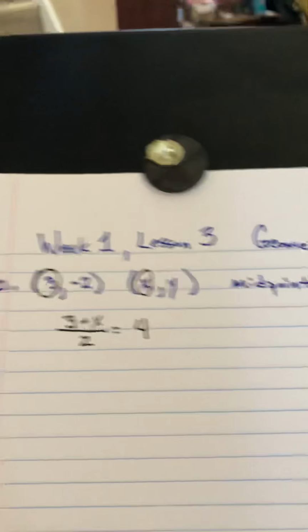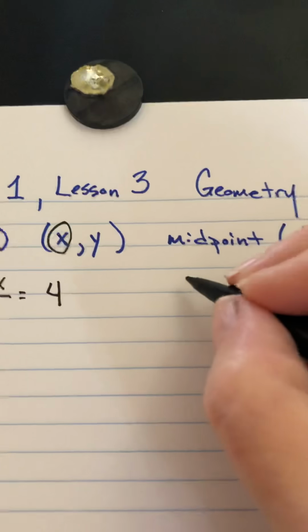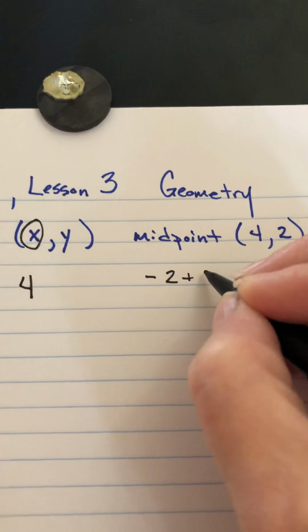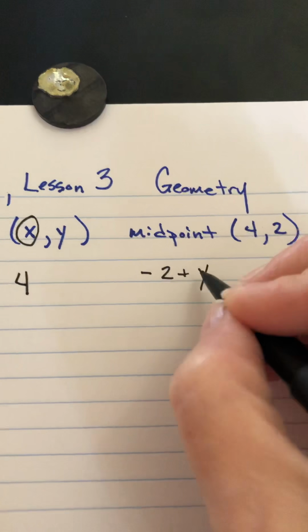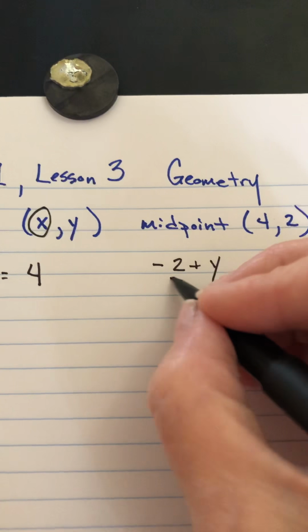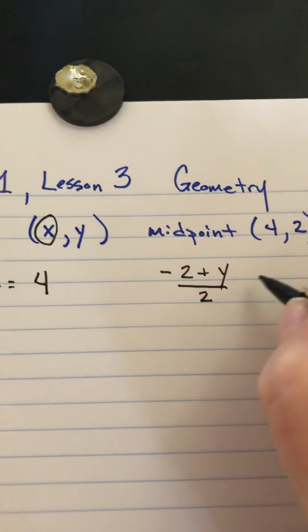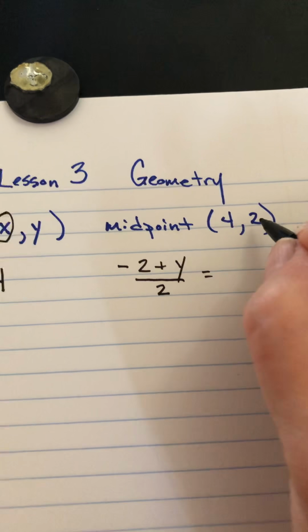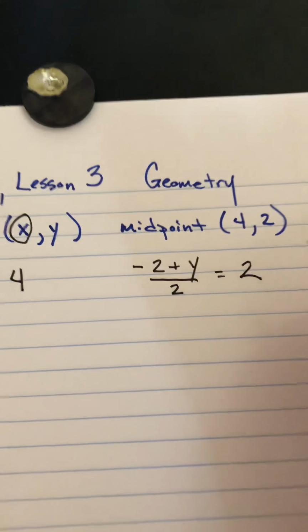And then I'm going to add my y's together. Remember, I don't know what that second y is. I'm going to divide that by 2, and that's going to give me my answer for y right here. Here's my midpoint y right there.